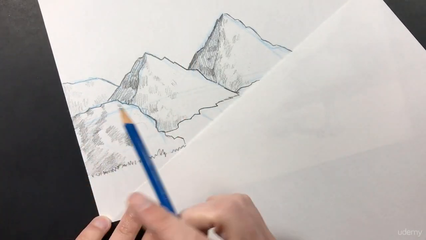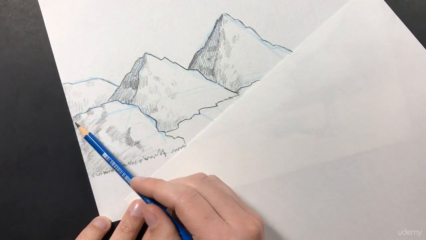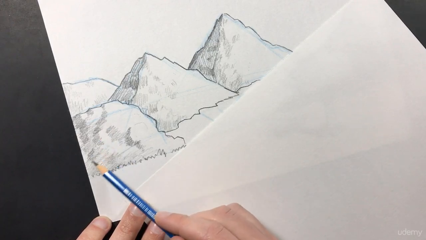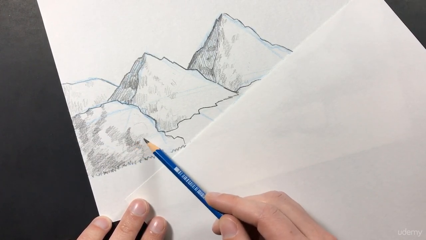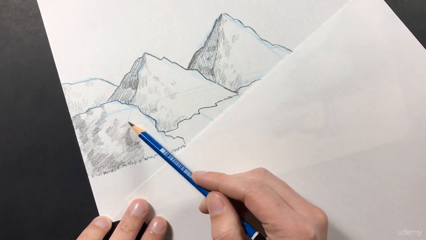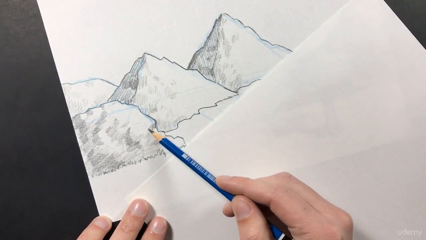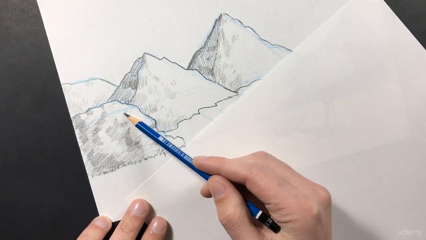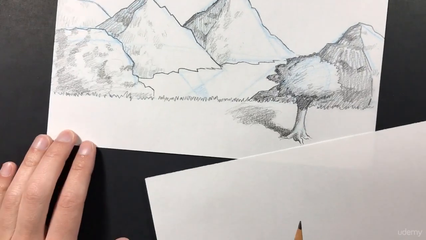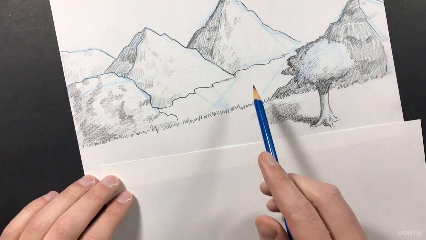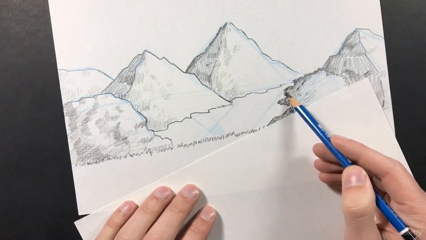And then as this piece curves around, we're going to start seeing more of that mid-tone shadow. All right, cool. Now lastly, I'm going to go ahead and add in this reflection. So I just want to copy the same shape that I've created here.